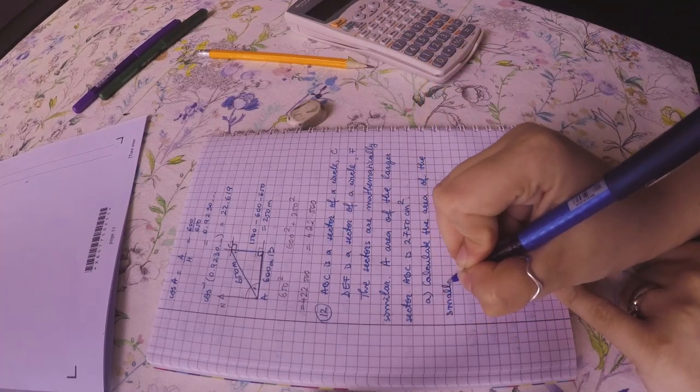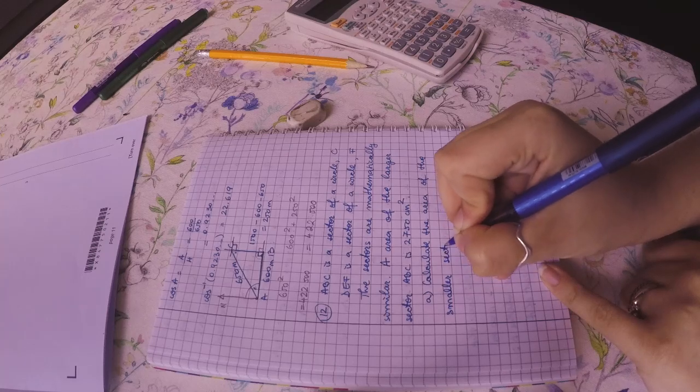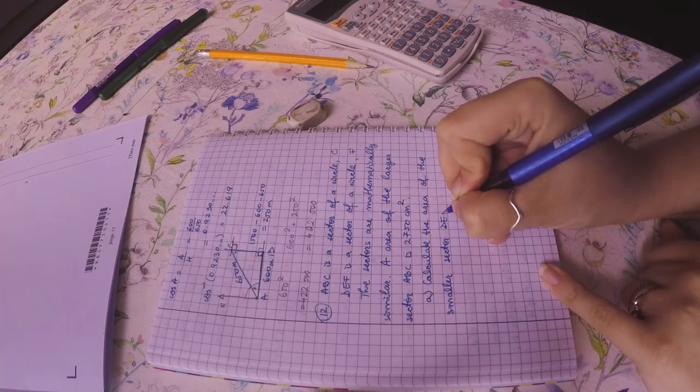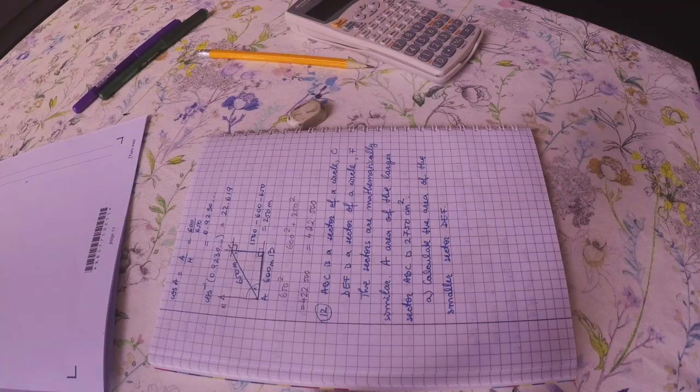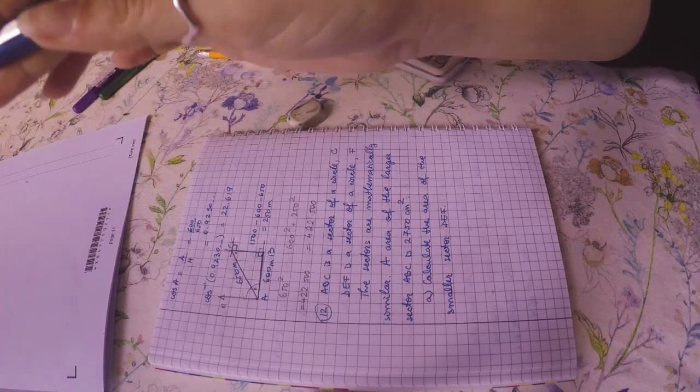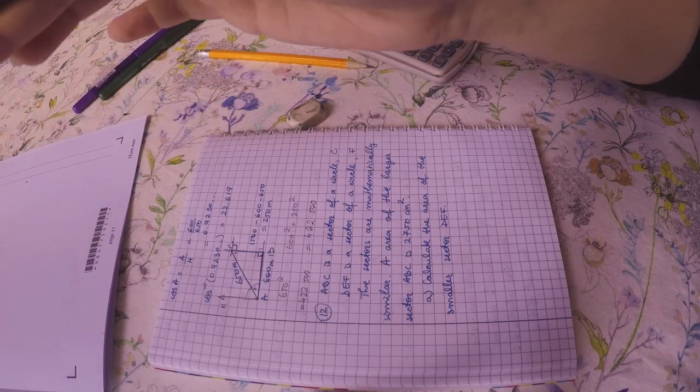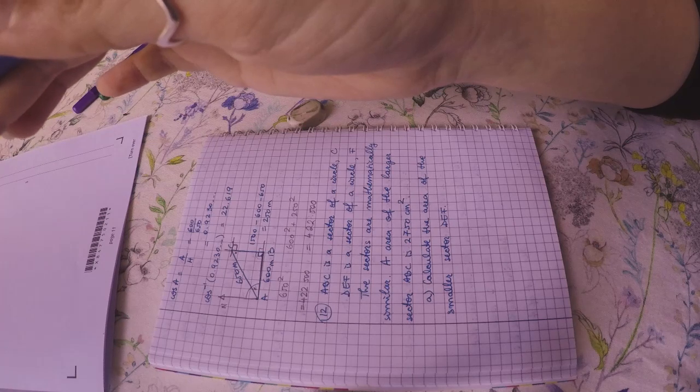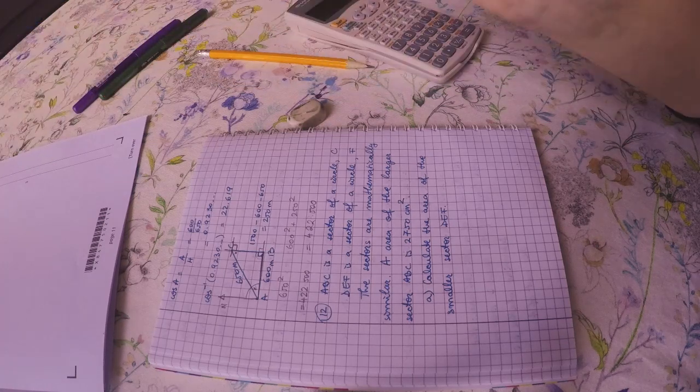Of the smaller sector, which is DEF. Great, so I get from big to small.